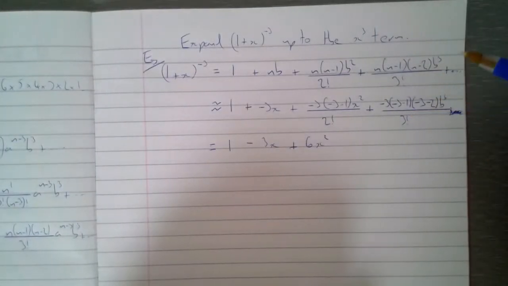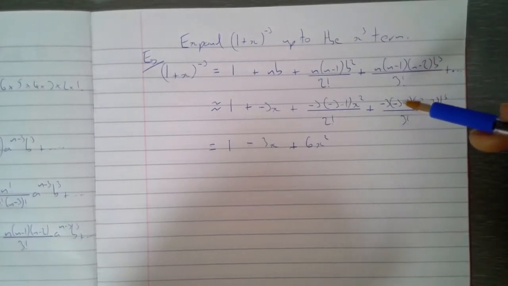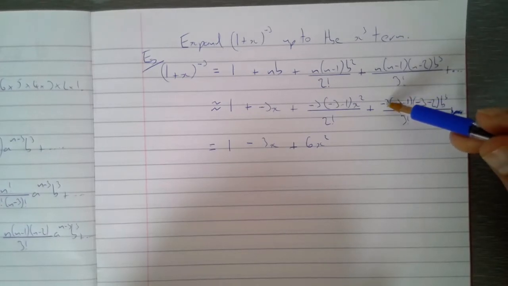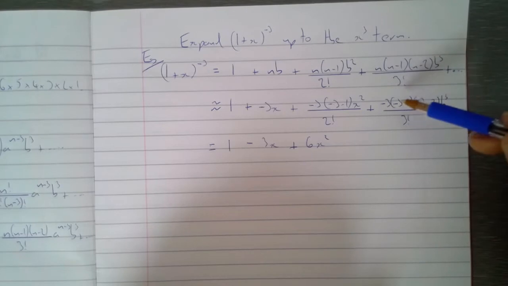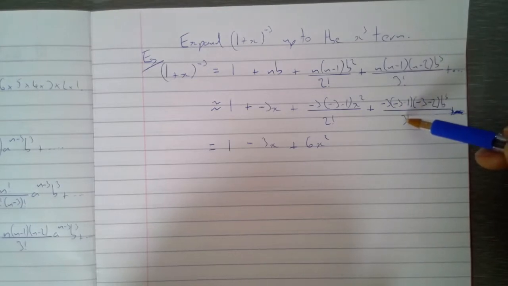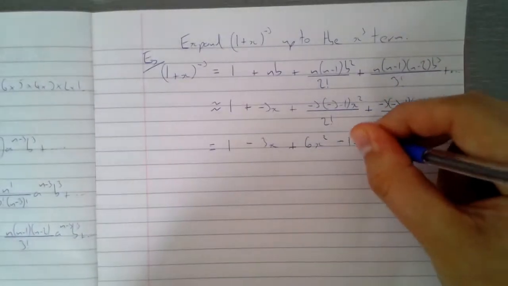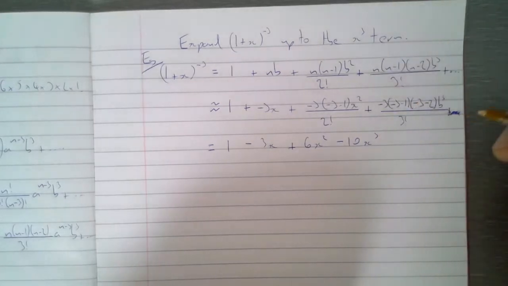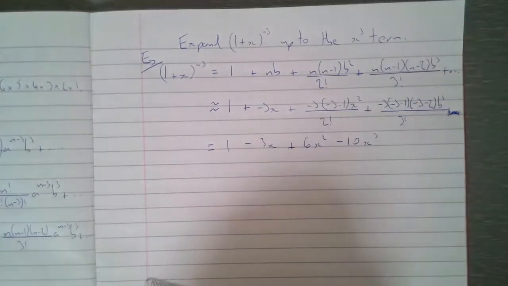Don't do it in your head like I am. I just haven't got my calculator to hand. Minus 3 minus 2 is minus 5. Minus 5 times that is 20. That 3 cancels with that 3. Minus 20 divided by 2 is minus 10. Okay, so that's the answer for this one.